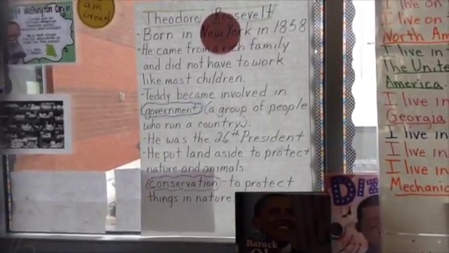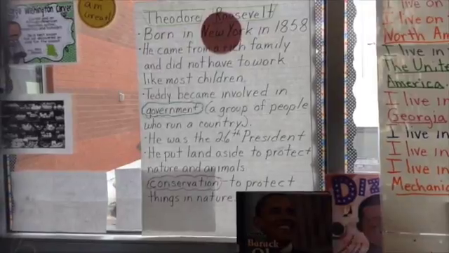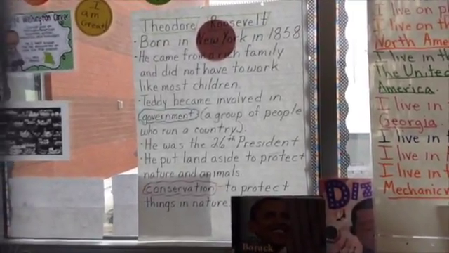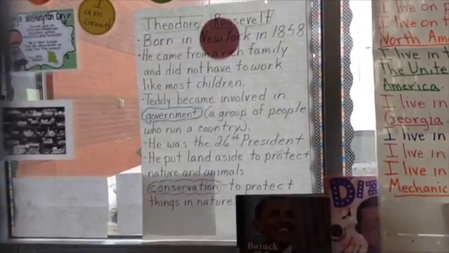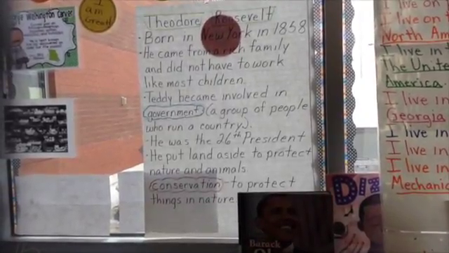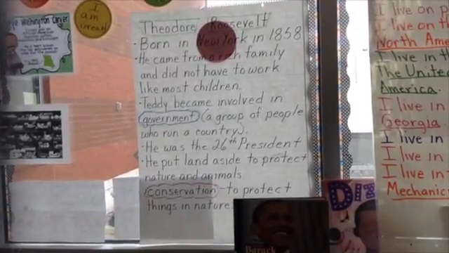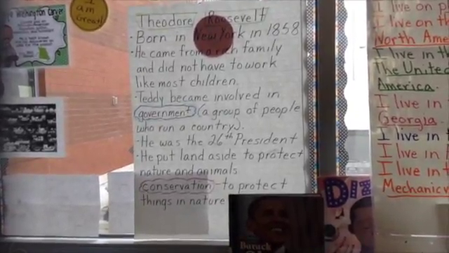He was the 26th president of the United States, and one of the things that we remember about Teddy Roosevelt was that he put land aside for national parks. And in national parks, we had to protect the animals and plants that live there.